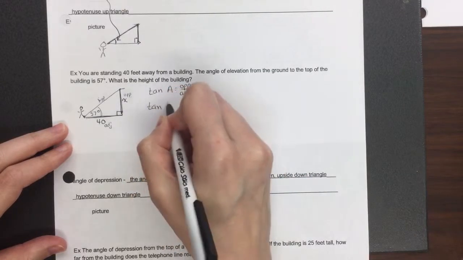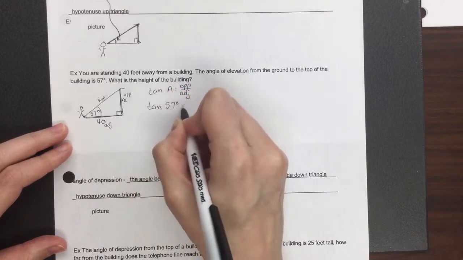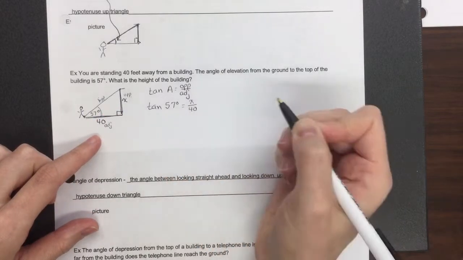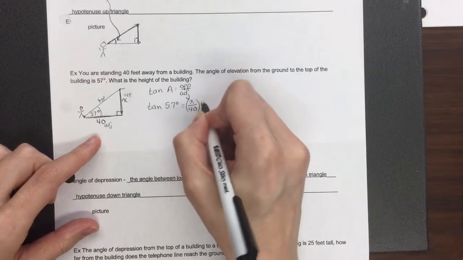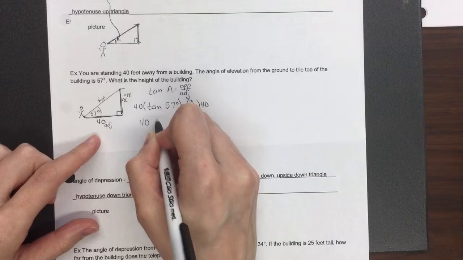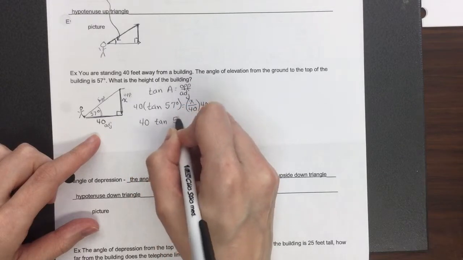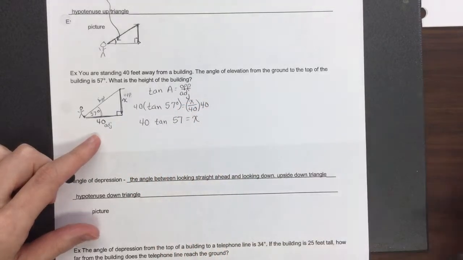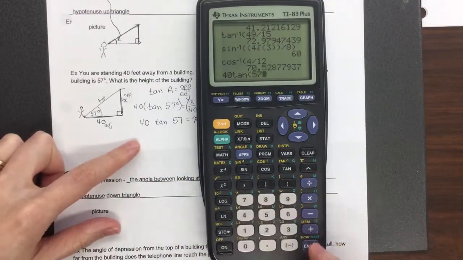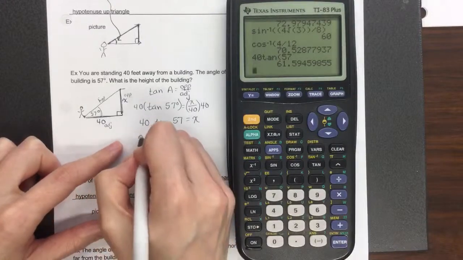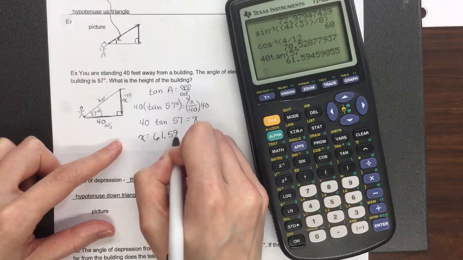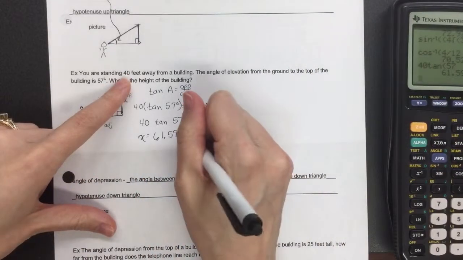So tangent of 57 degrees is equal to the opposite, x, over the adjacent, 40. So we need to solve for x. We're going to multiply both sides by the denominator. So 40 times the tangent of 57 is going to give us the height of the building. So 40 tangent 57. The building is going to be 61.59, and our units from the word problem are going to be feet.